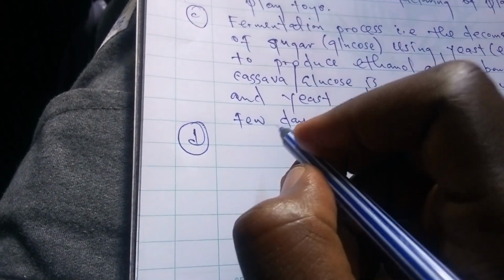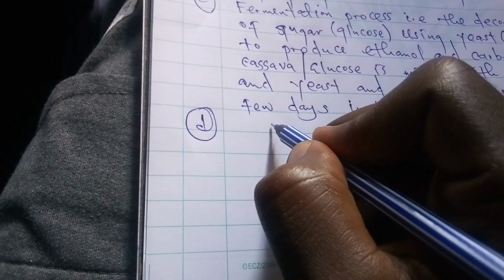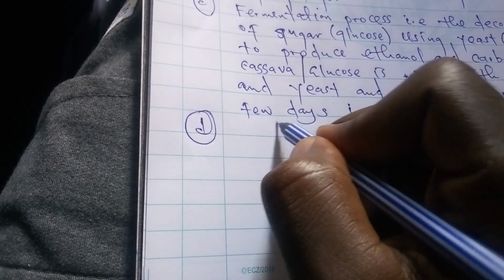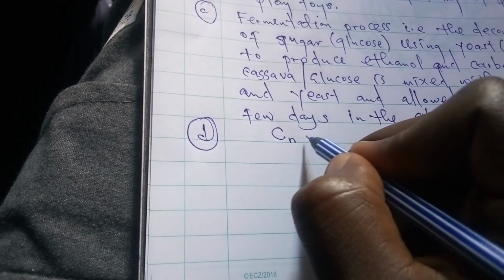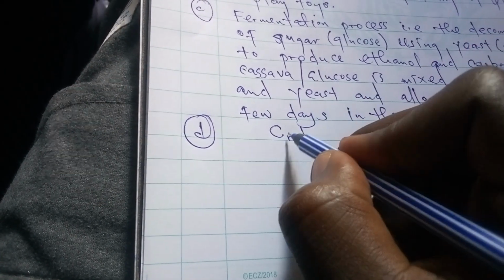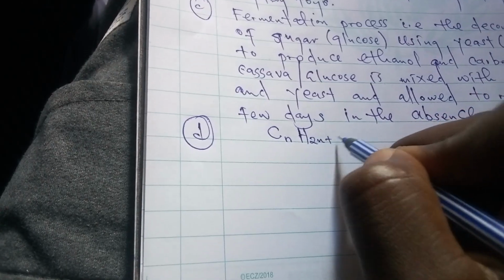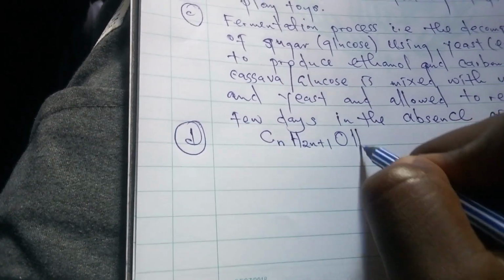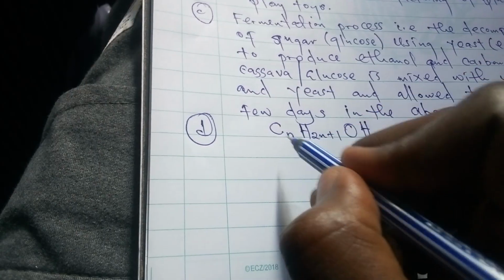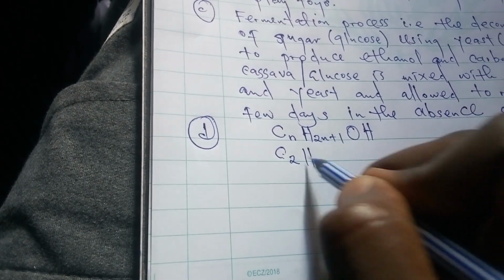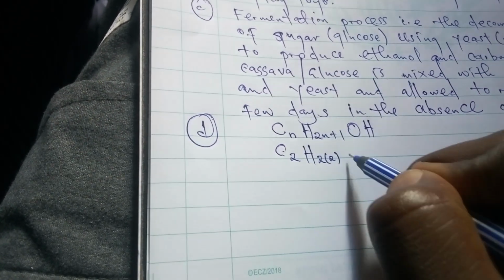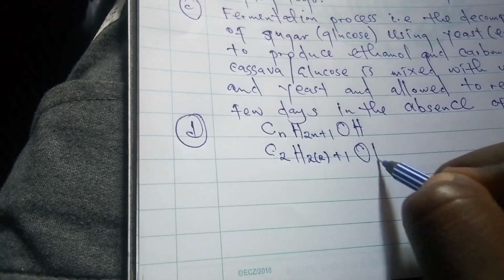If you want to derive the chemical formula for ethanol, we know that the general molecular formula for alcohols is CnH2n+1 with the hydroxyl group.